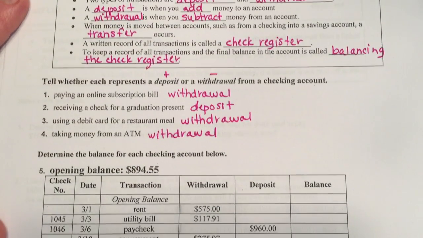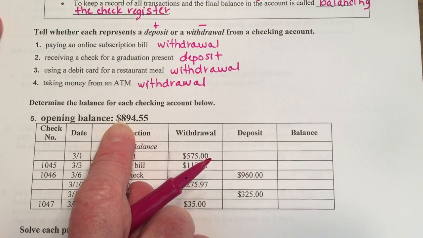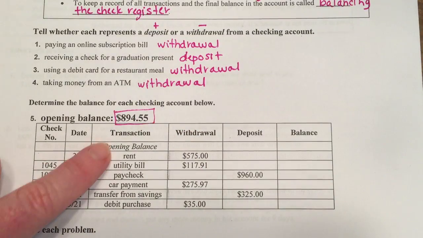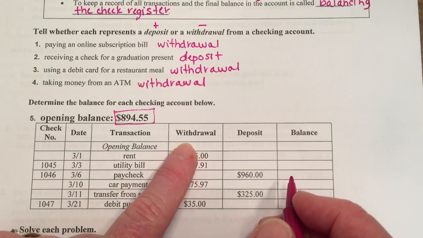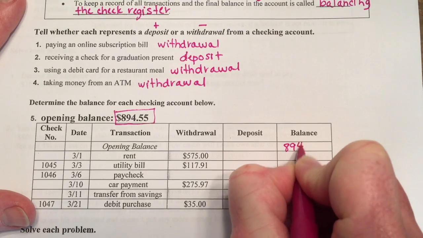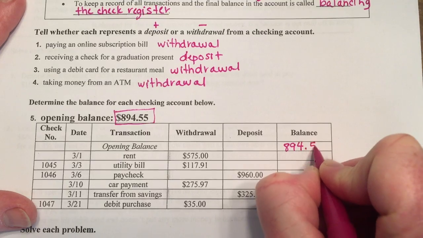All right. So in this next part, it says determine the balance for each checking account below. We have an opening balance, it says here, of $894.55. That means that opening balance is what you're starting out with. So we want to go ahead and write that. That's not really a withdrawal or a deposit. It's the actual place to start. So we're going to put it all the way over to the right, $894.55.